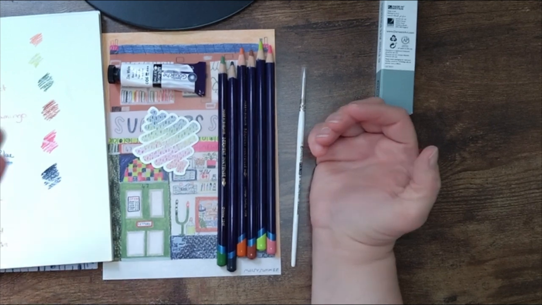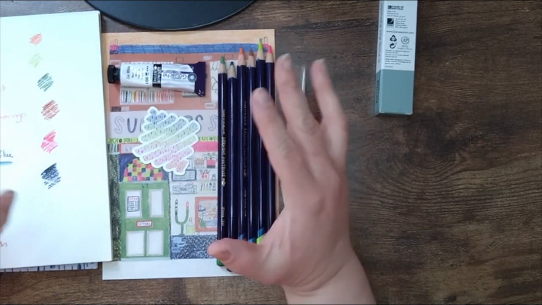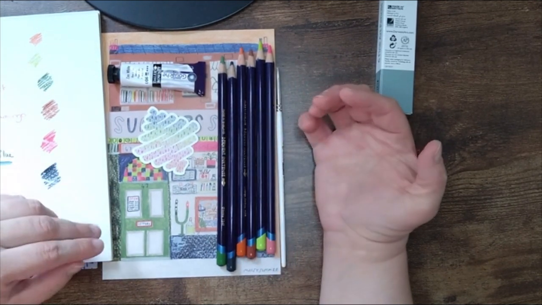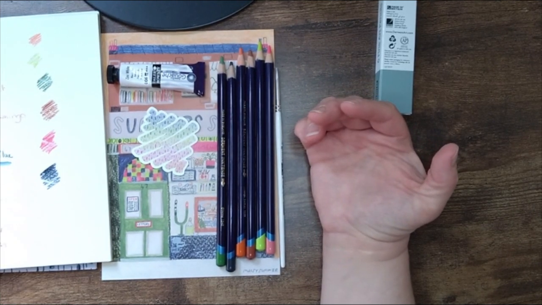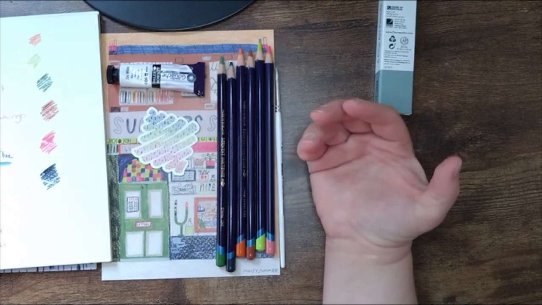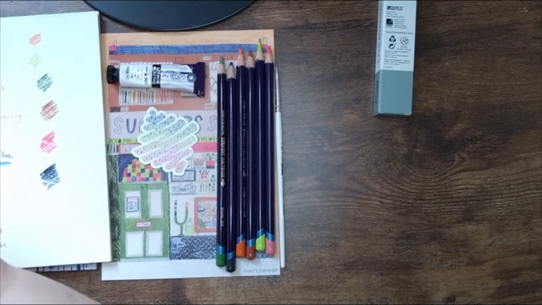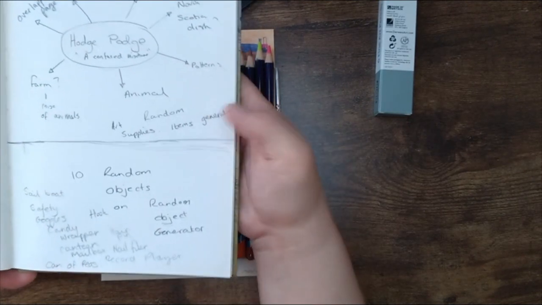And as you know, I plan my Scrawlr challenge pretty well. So why I'm doing such a random thing, I don't know. But we'll see how it turns out. That's all we can do. So yeah, this was my planning.